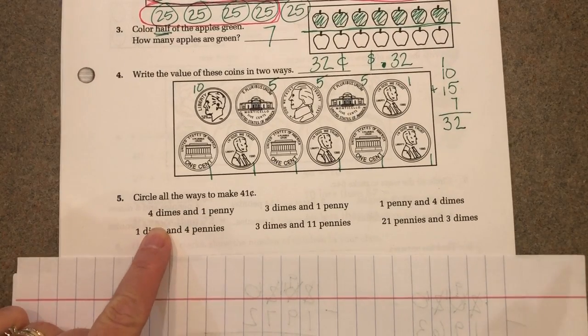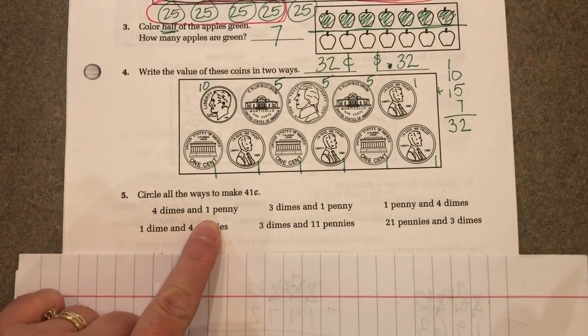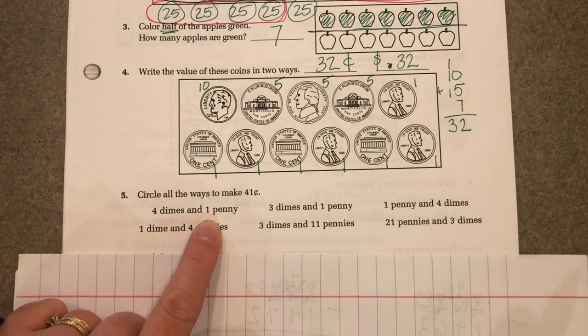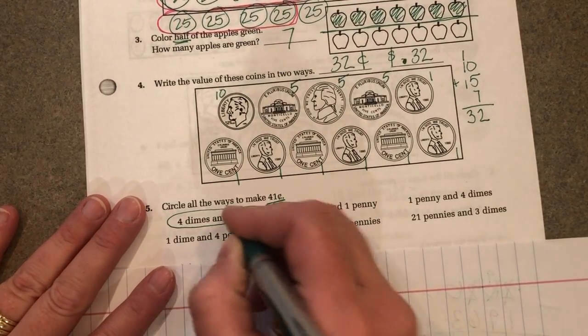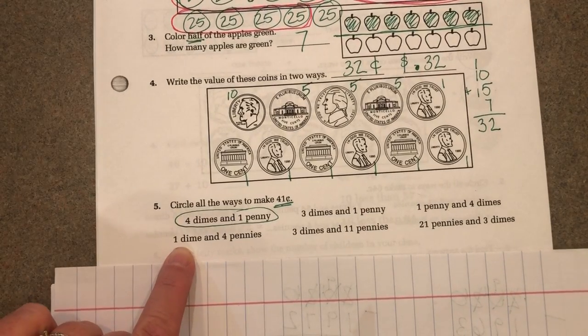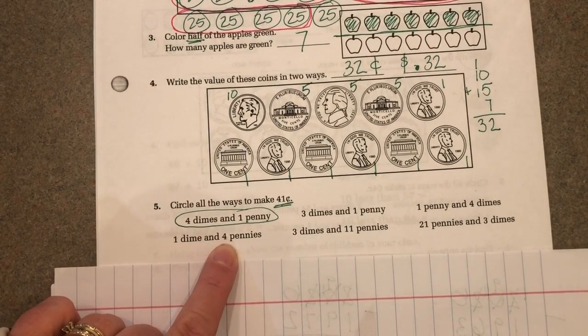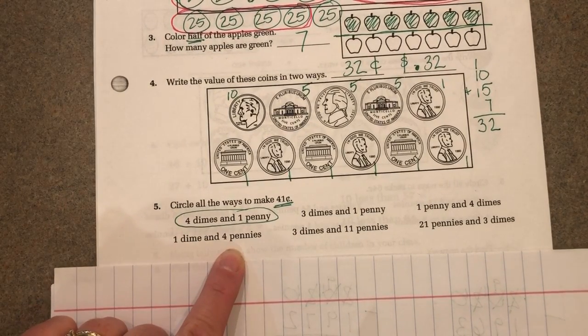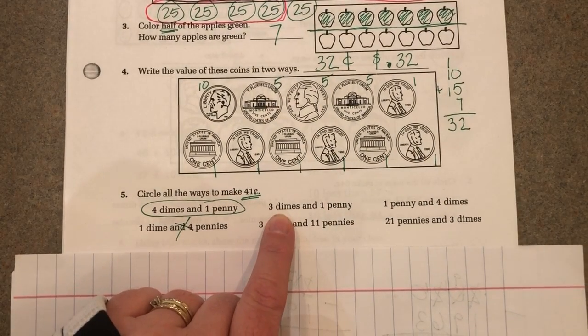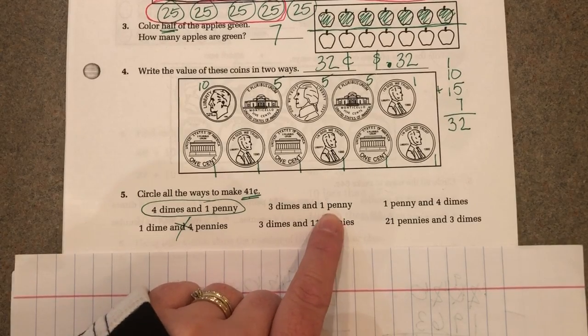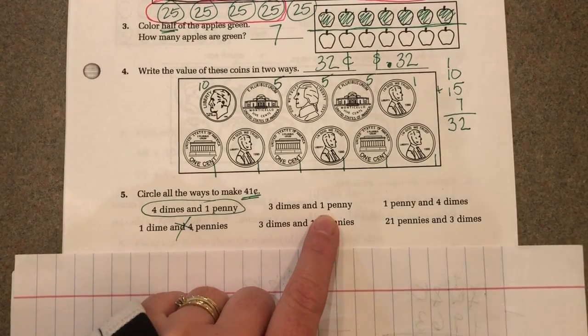4 dimes, that's 40, 4 tens, and 1 penny. 40 plus 1, that one works, because remember we're going for 41. 1 dime is 10, and 4 pennies is 4. 10 and 4? Nope. 3 dimes, 10, 20, 30, and 1 penny. So 30 and 1? Nope.